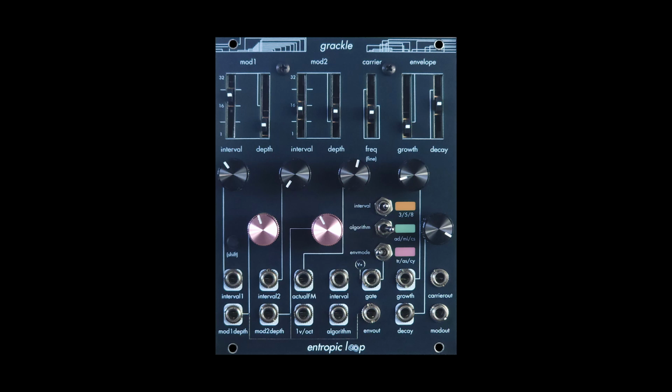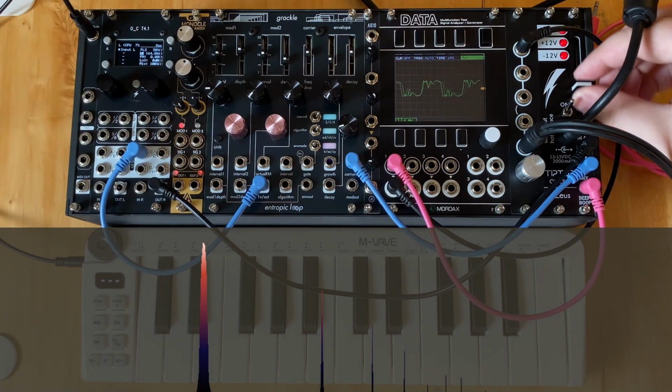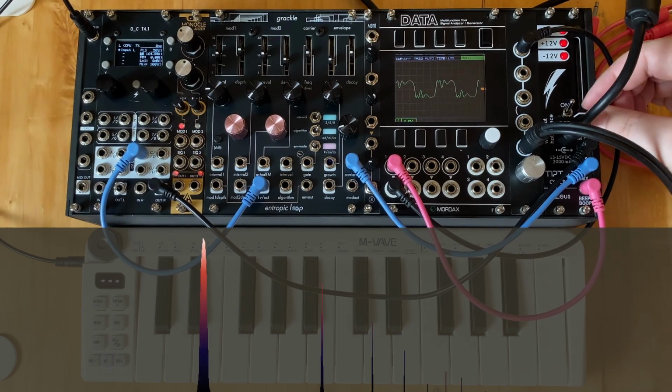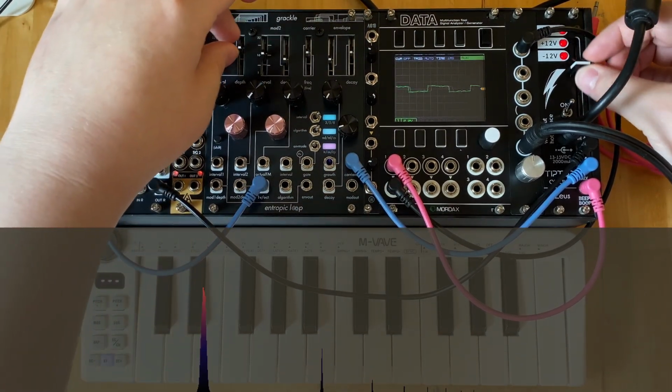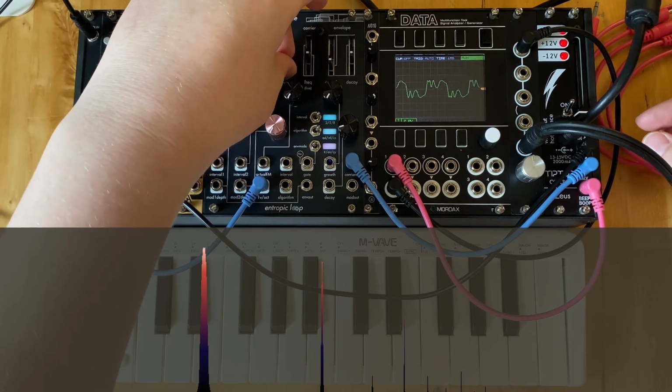While FM synthesis is typically associated with metallic or glassy sounds, it's possible to synthesize a wide range of tones and timbres, including traditional wave shapes. In this tutorial, we're going to go over how to make an approximation of a square wave using Grackle.